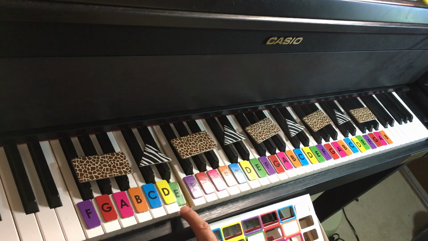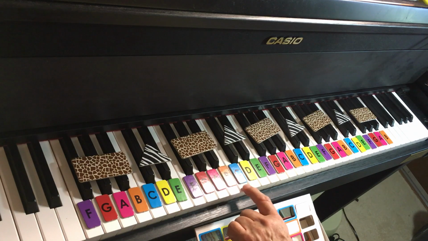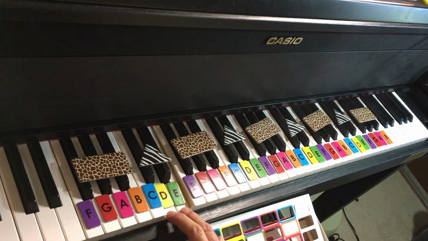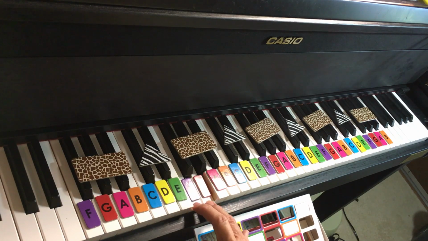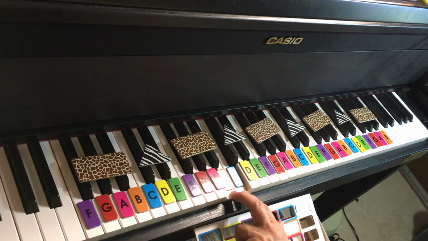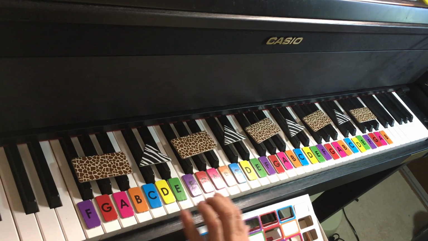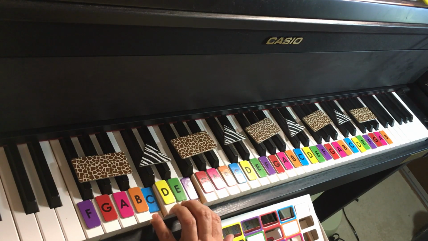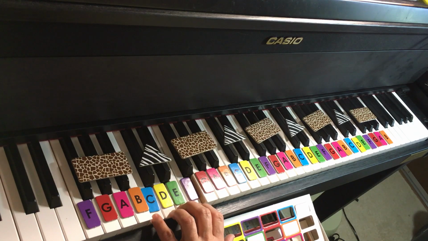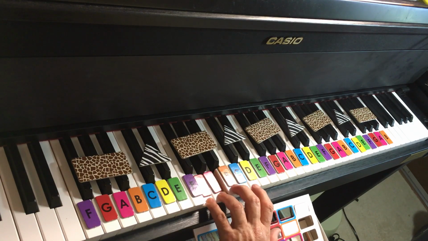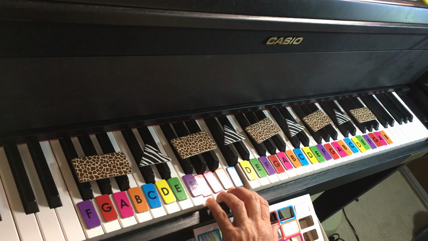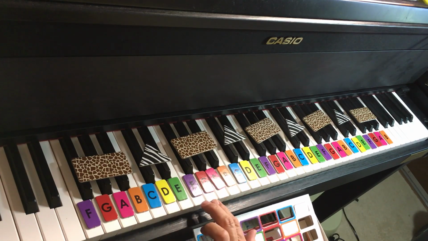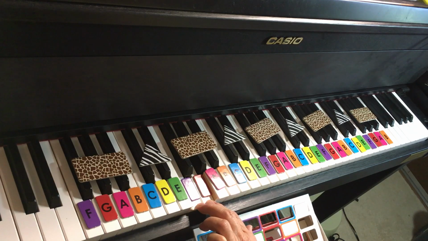C, D, E, F, G, A, B, C. And there the pattern is whole step, half step, whole step, whole step, whole step, half step. Or two tetrachords, whole, half, whole step, half step, whole step, half step. So two tetrachords of whole, half connected by a whole step make a major scale.